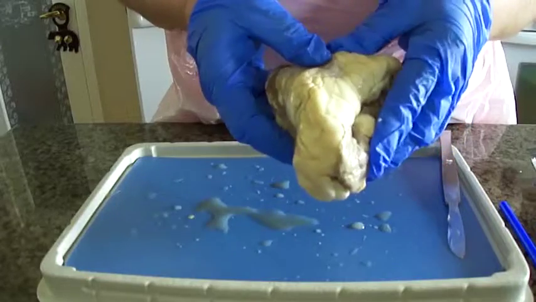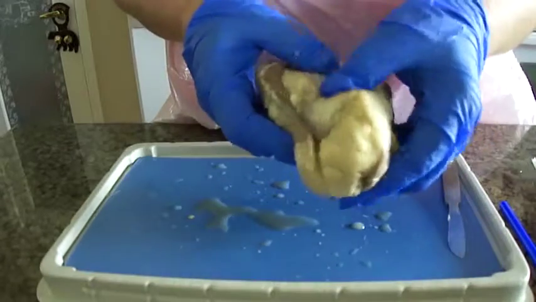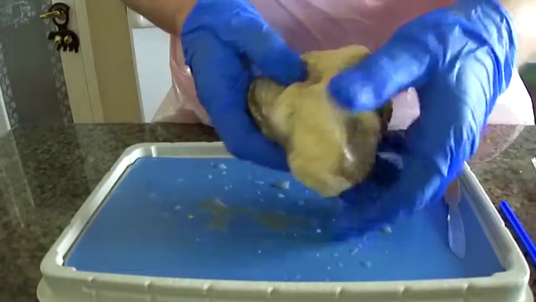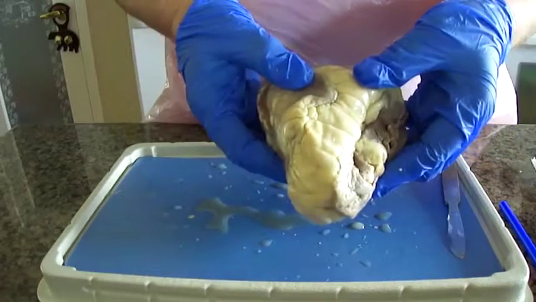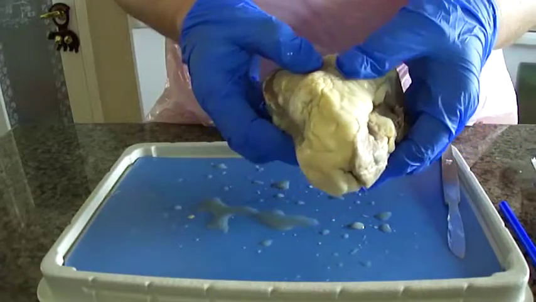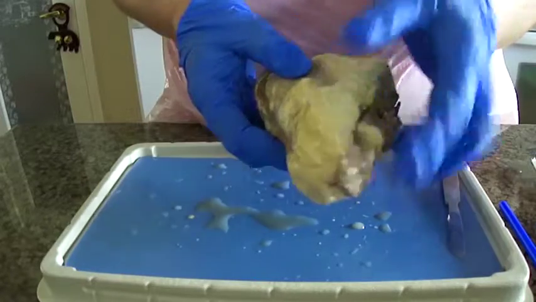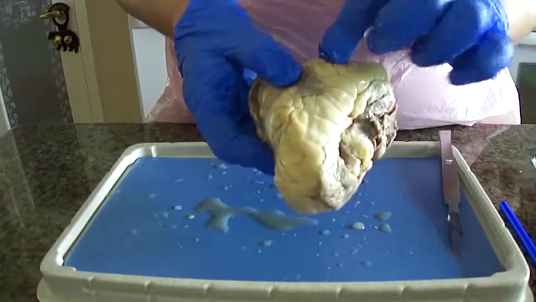The coronary arteries supply the oxygenated and nutrient-filled blood to the heart muscle. They are the first blood vessels that branch off from the ascending aorta.